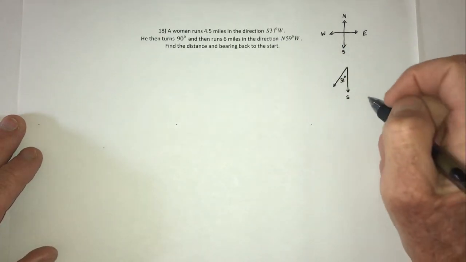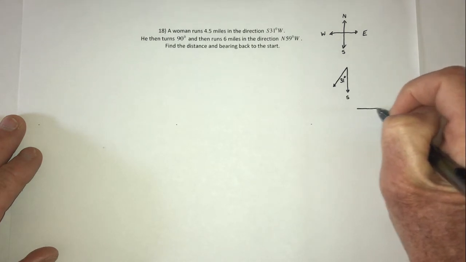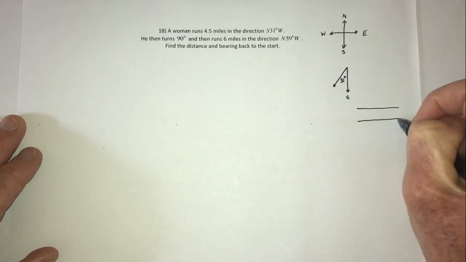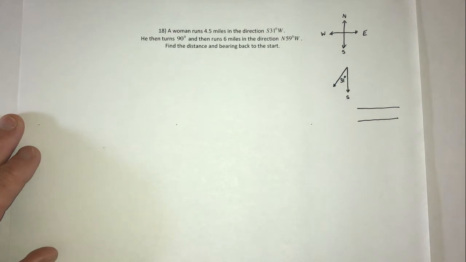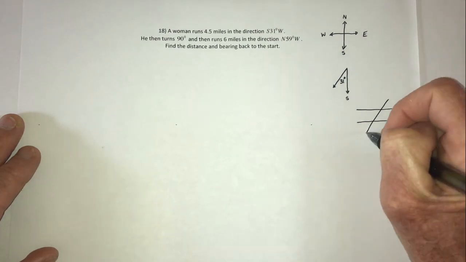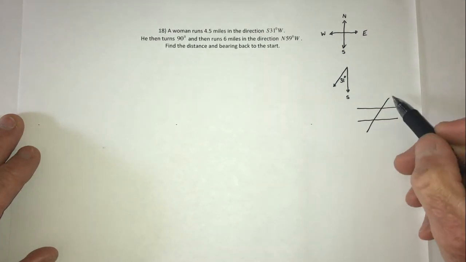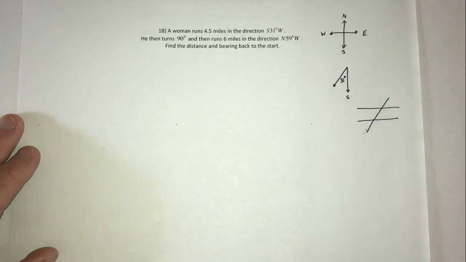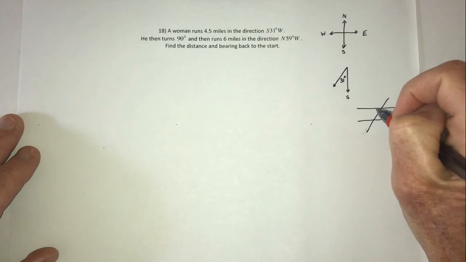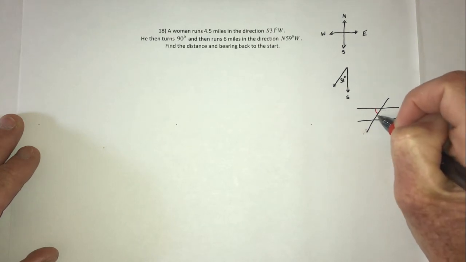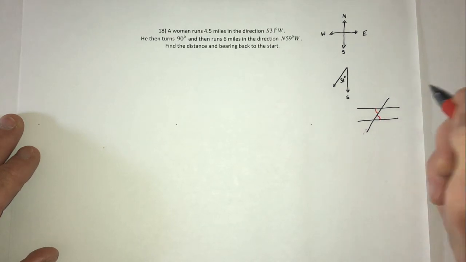Now there's another fact that we're going to need to use, and that is if you have two parallel lines, and then you have a line that crosses those two. So this is called a transversal. Then, whatever this angle is, this one will be the same measure.